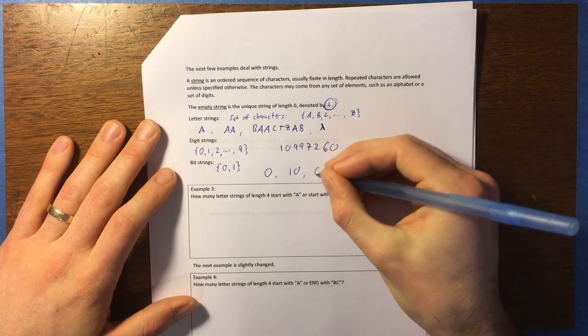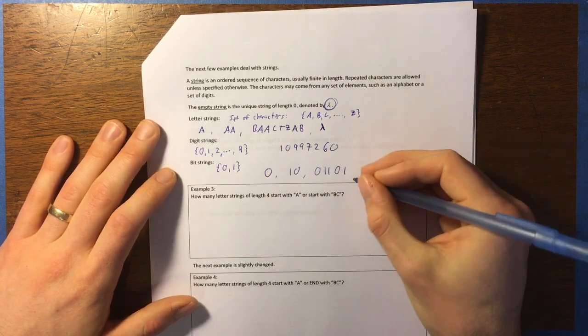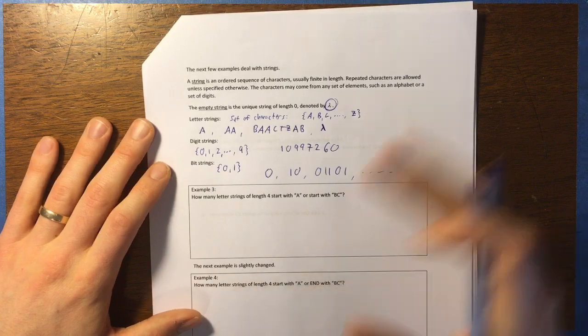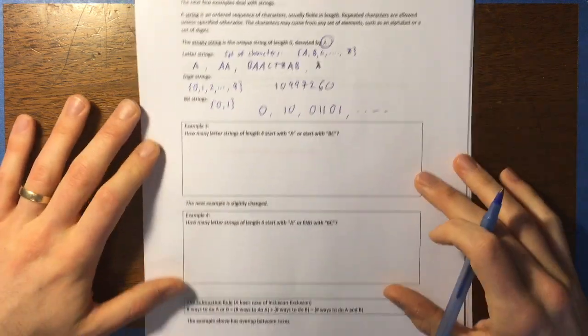10 is a valid bit string. 01101 is a valid bit string, and so on, anything. So now that we've introduced strings, let's do a couple of examples.